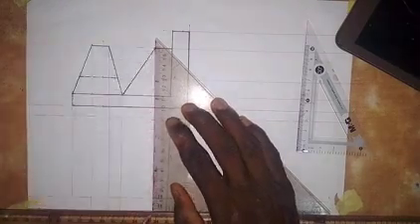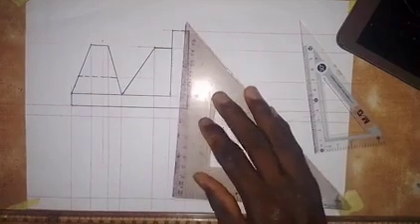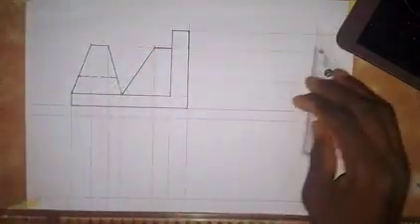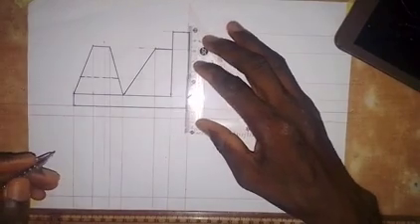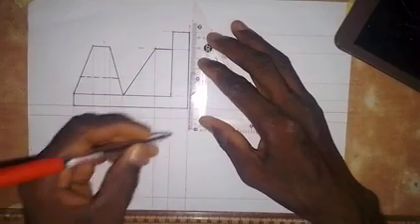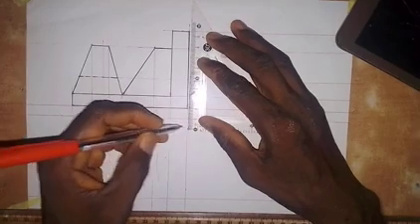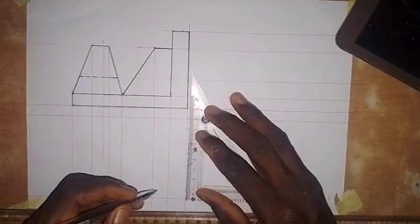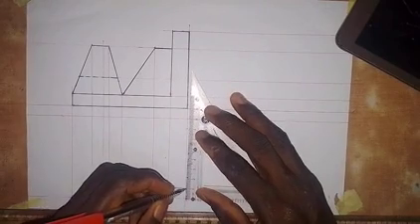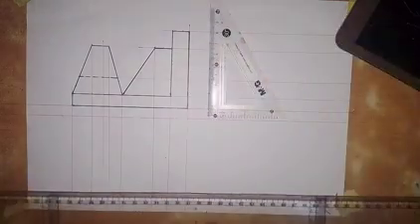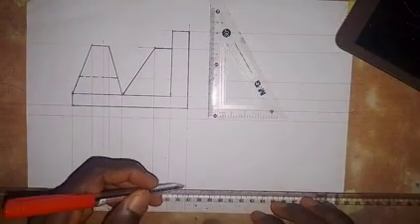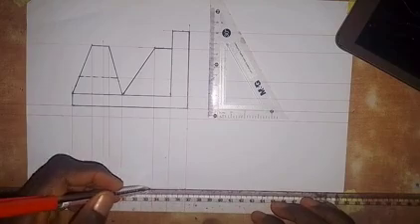So we draw this as a vertical line, and then I will take 10 millimeters from this line down. Then I will come down here and take 10 millimeters from this line up. Then I draw a horizontal line from here to here.